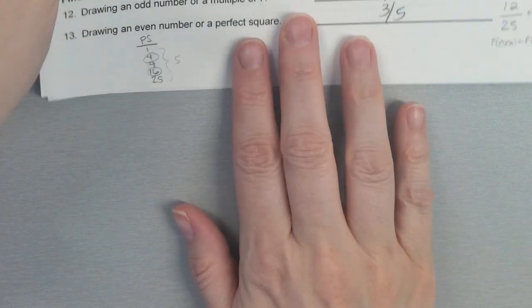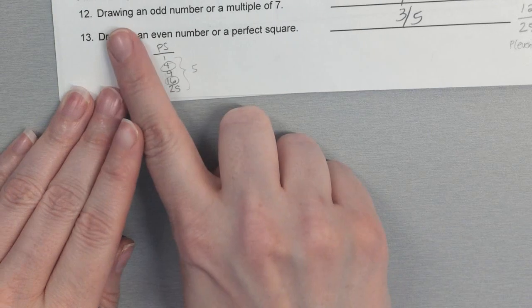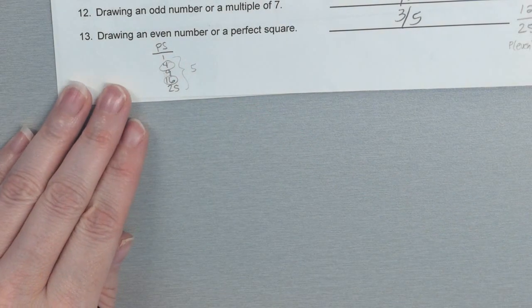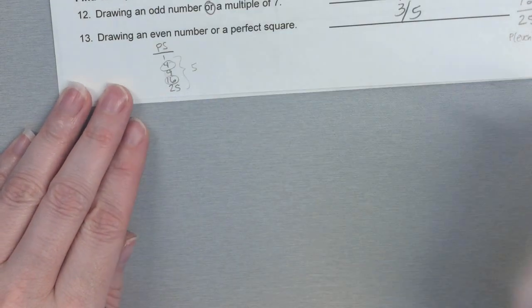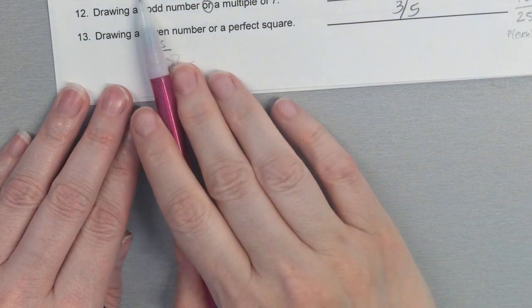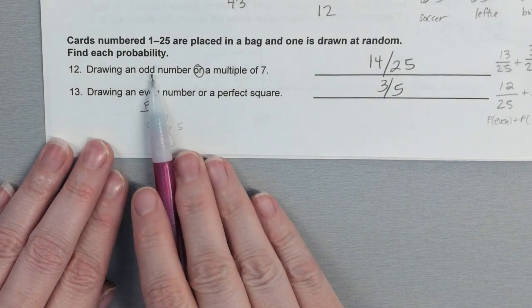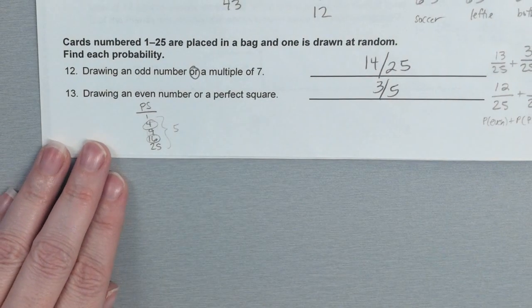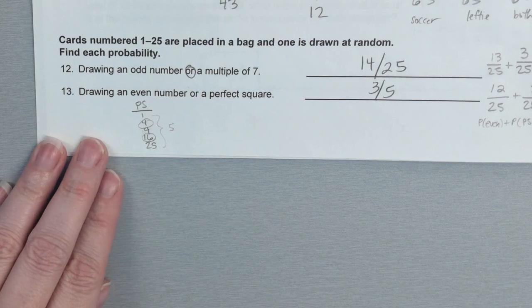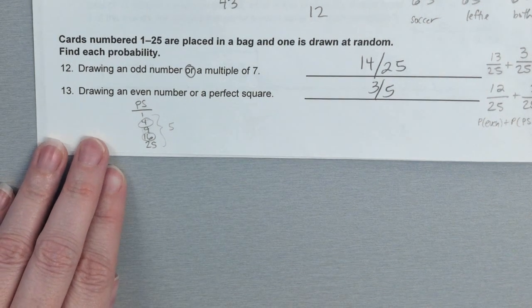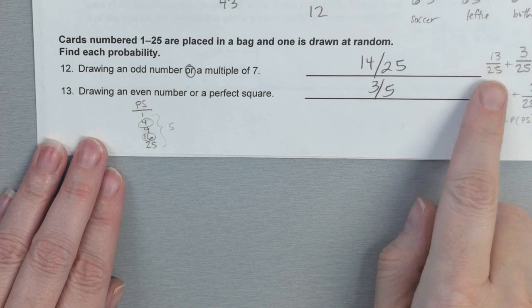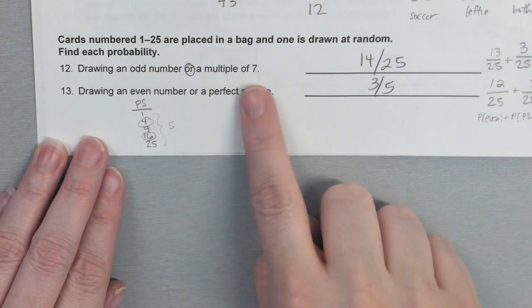Okay, and then 12 and 13, both of these have overlap as well. So drawing an odd number or a multiple of 7. If you have the cards numbered 1 through 25, you need to write out all the odd numbers. Okay, 1, 3, 5, all the way up to 25. So there are 13 of them. Or a multiple of 7.